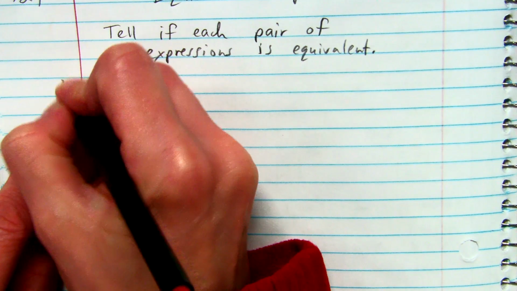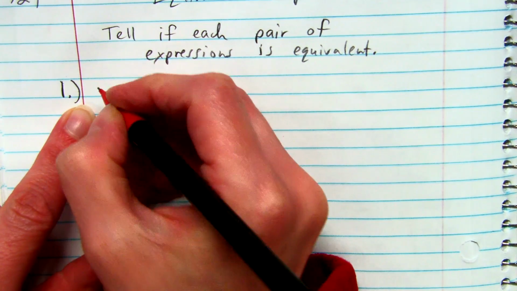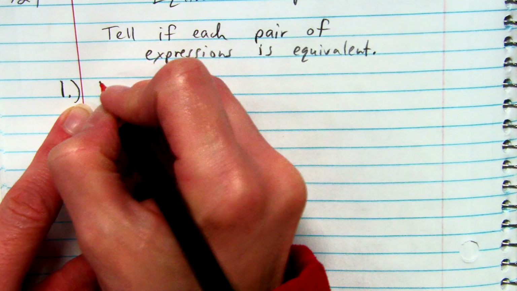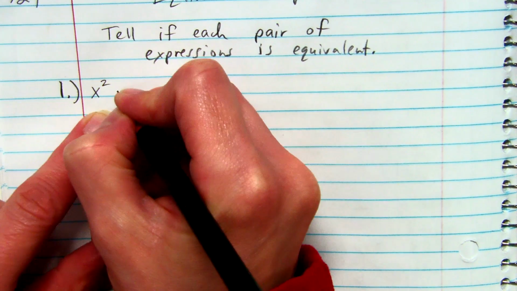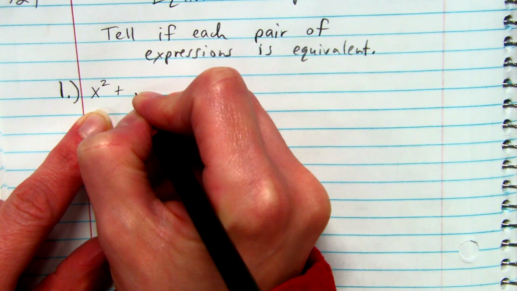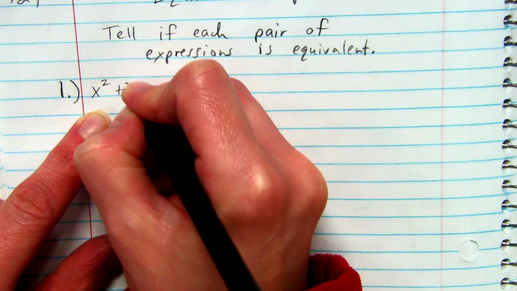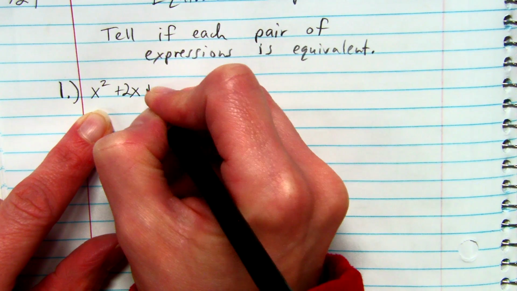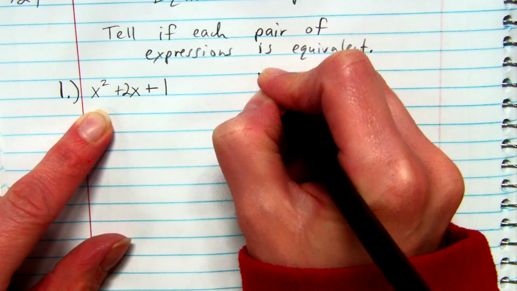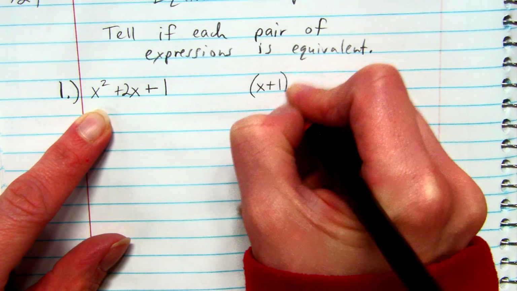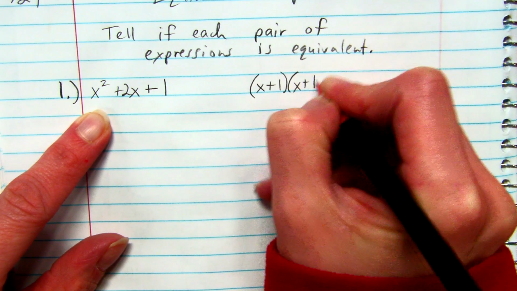So on number 1, let's say that it is x squared plus 2x plus 1 is the first one. And the second one's going to be x plus 1 in parentheses times x plus 1 in parentheses.